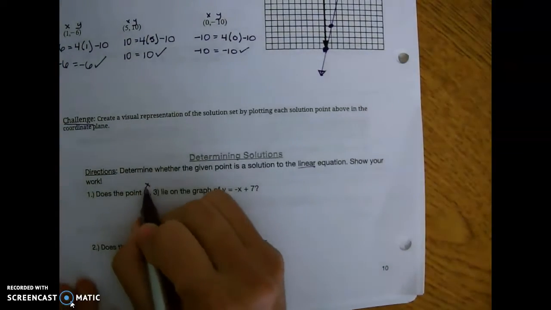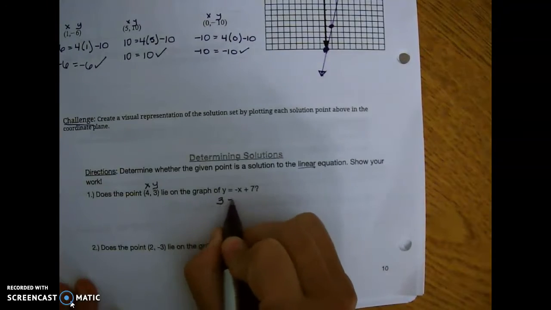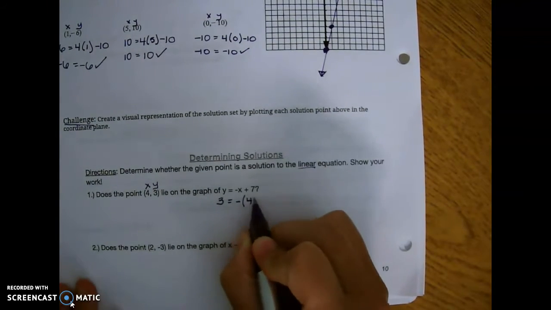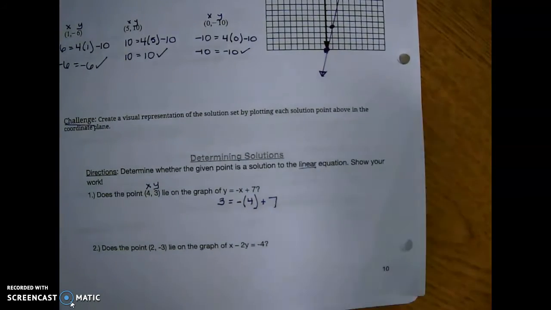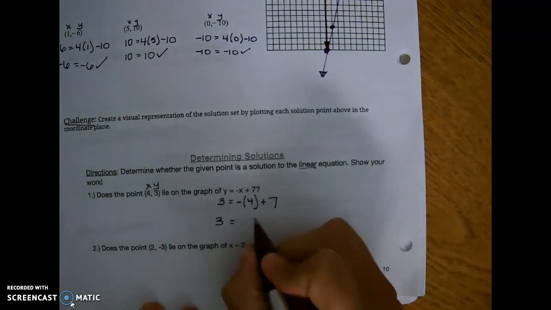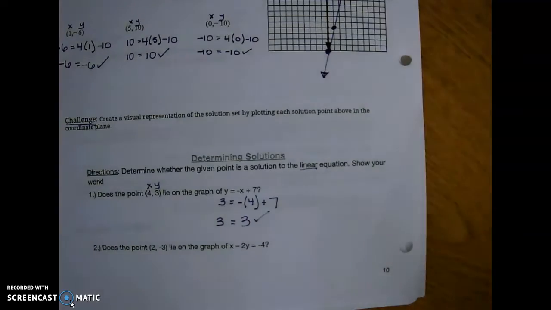So let's label our point x and y. Okay, and we want to know if y, so if 3 is equal to negative x, so negative 4 plus 7. Okay, so let's see. 3 is equal to negative 4 plus 7, which is 3. Okay, it checks out. They are equal. So the answer is yes.